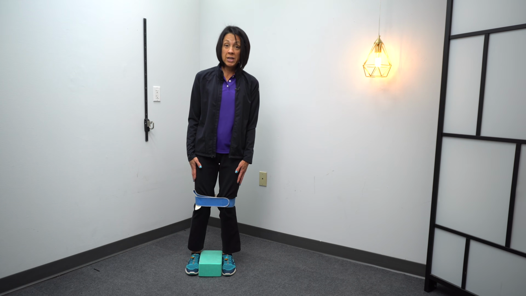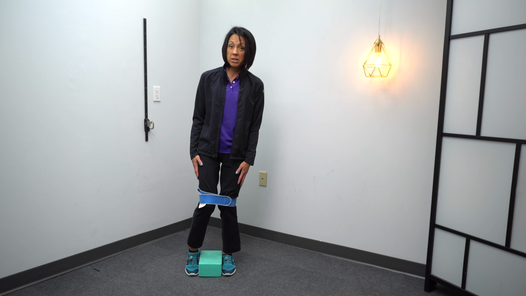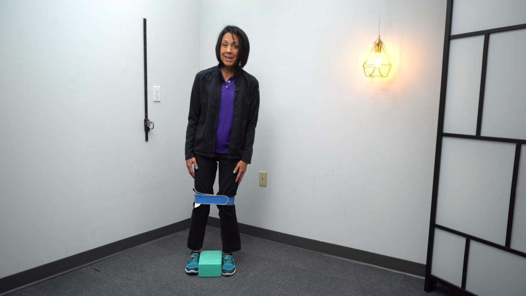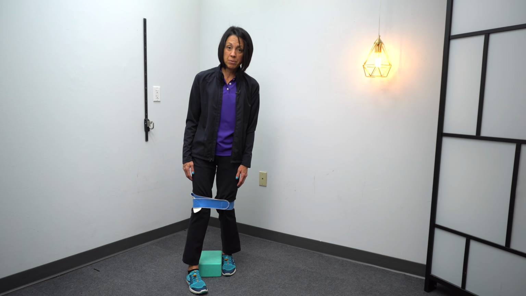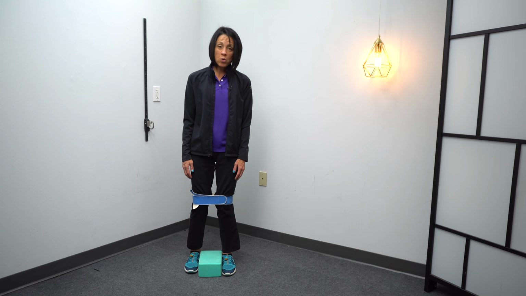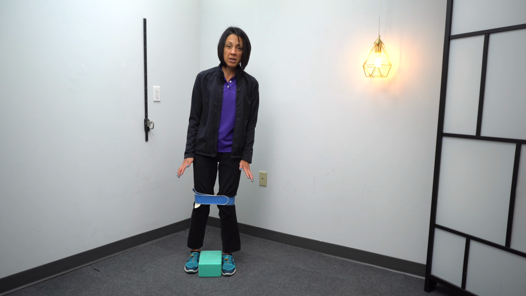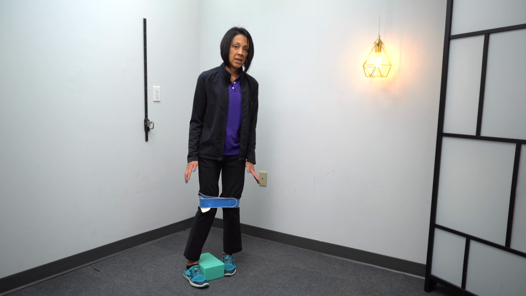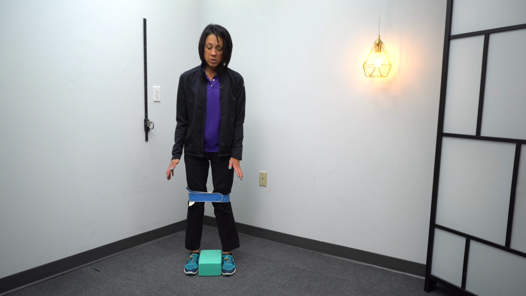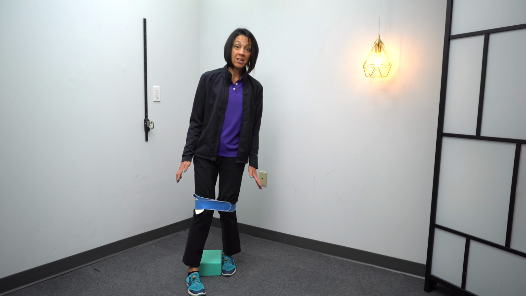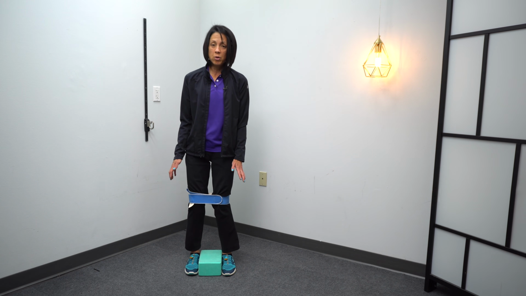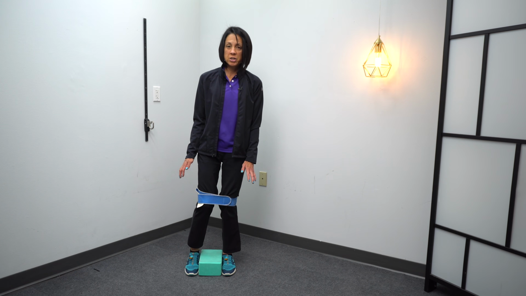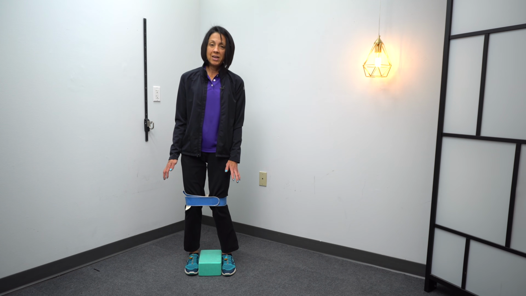Work on loading that leg and just lifting your heel. If you can't clear the yoga block when you step your other foot forward, don't move on to that, because what's probably happening is that your leg is going out and this foot is coming in and hitting the yoga block. So the goal is that you can clear the yoga block without moving it. If you can't do that, you're just going to work on a weight shift with a heel lift.